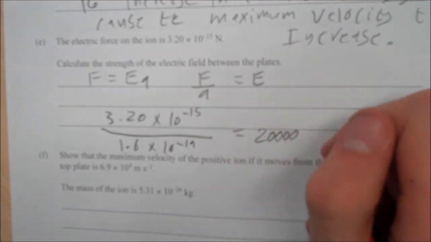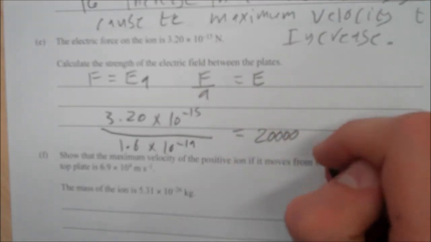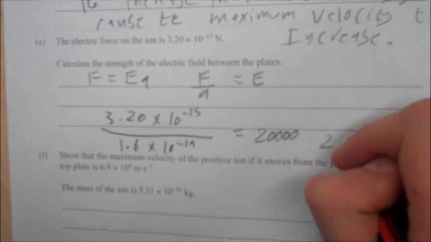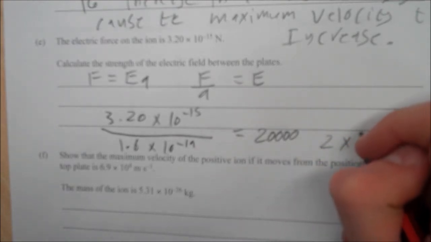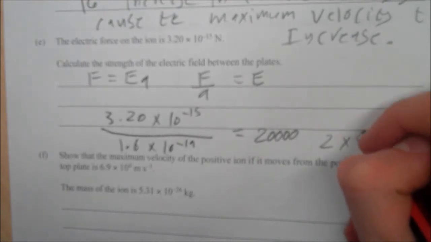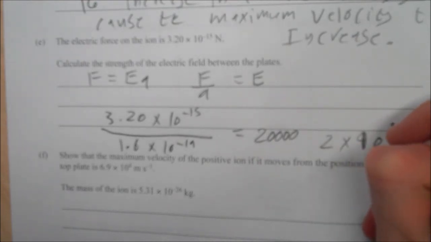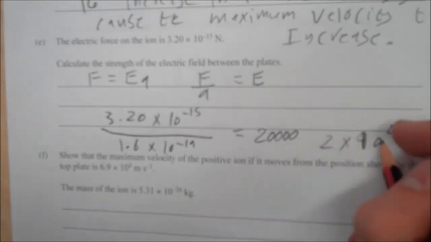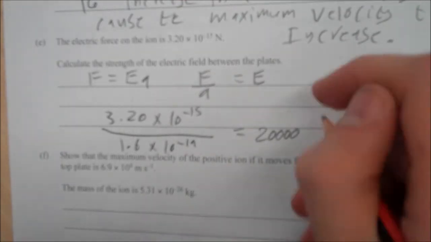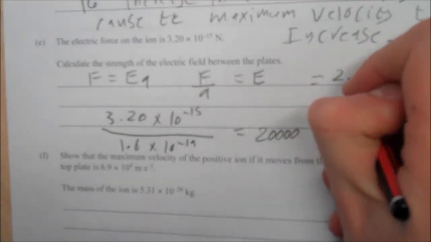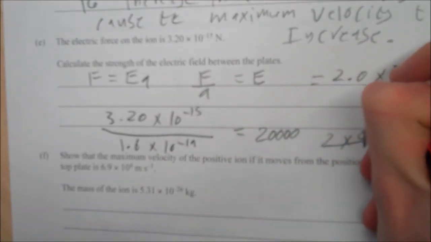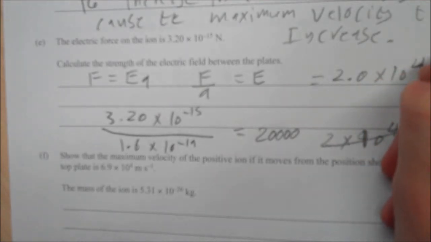which we can write as 2 times 10 to the 4th. 2.0 is probably better, so I'll just write this here. Right number of significant figures times 10 to the 4th.